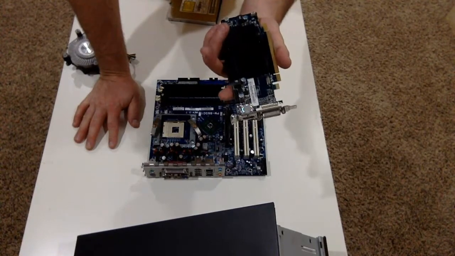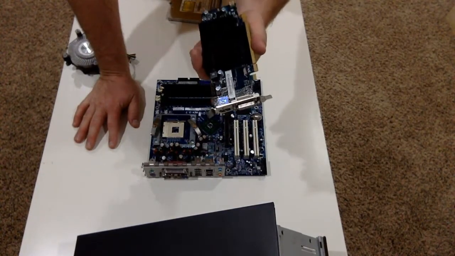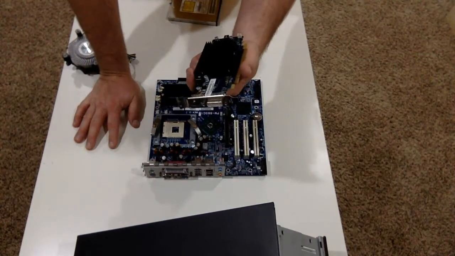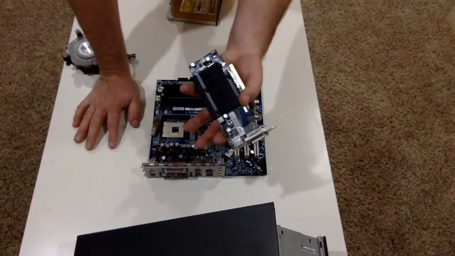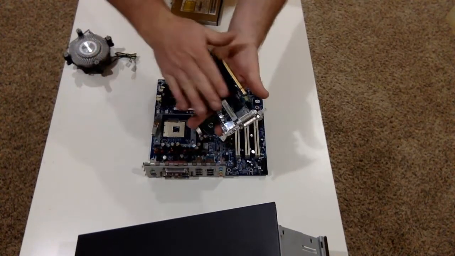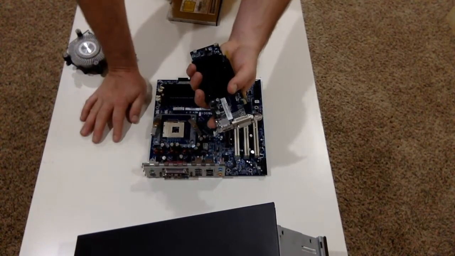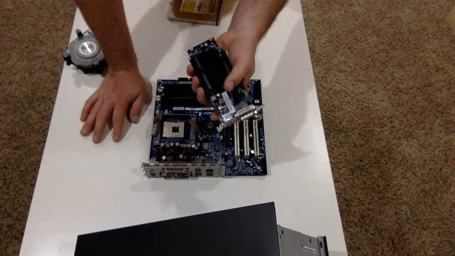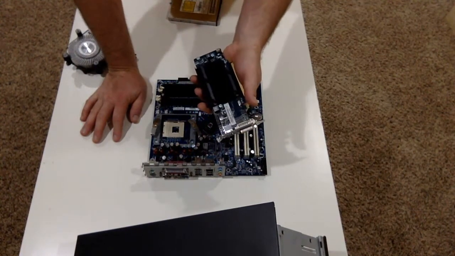This graphics card that I'm holding in my hand would have its own dedicated memory and processing power. Kind of like how the computer itself has RAM and a CPU, a good graphics card will have its own memory and its own CPU that will only handle video related material.